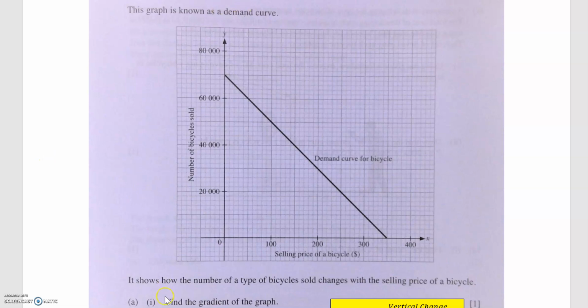The demand curve shows how the number of a type of bicycle sold changes with the selling price of a bicycle. Now, as we can see, the demand curve for the bicycle is downward sloping. It makes sense because as the selling price of the bicycle increases, the demand for the bicycle would decrease.